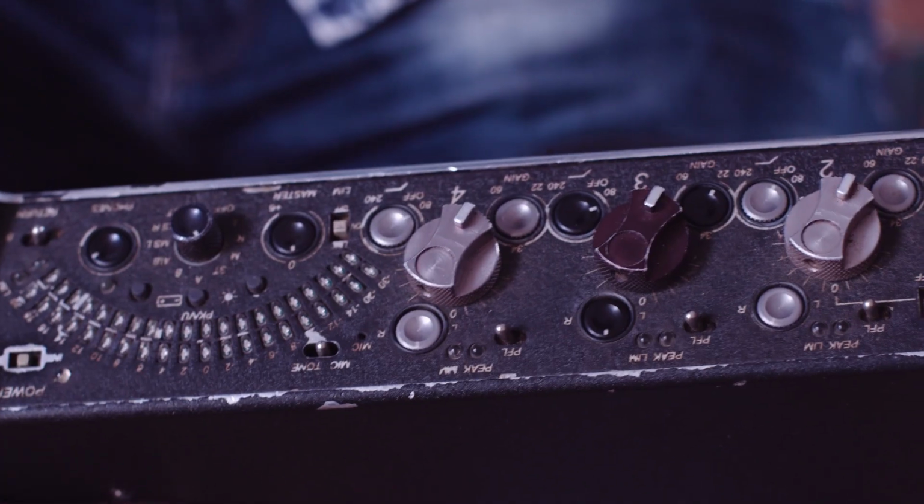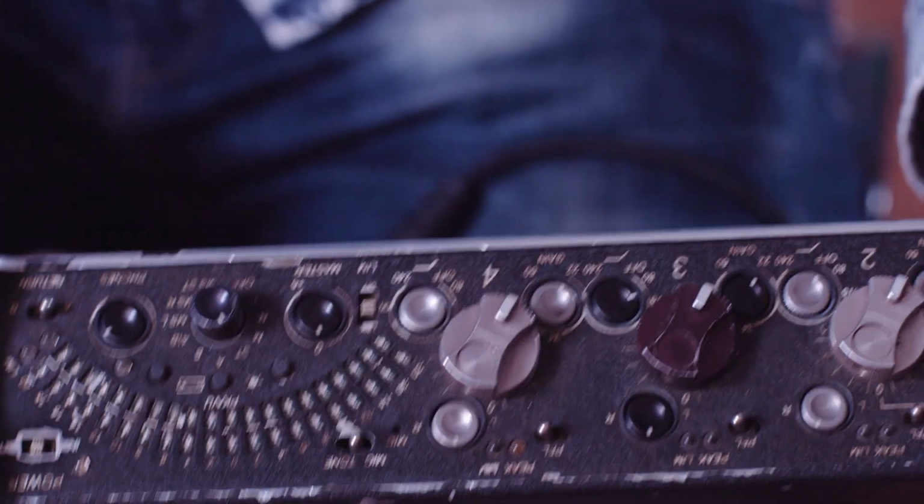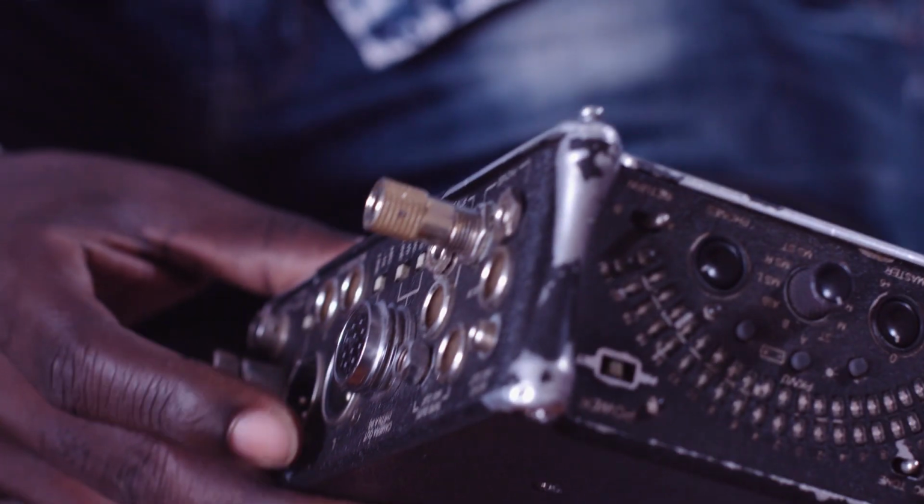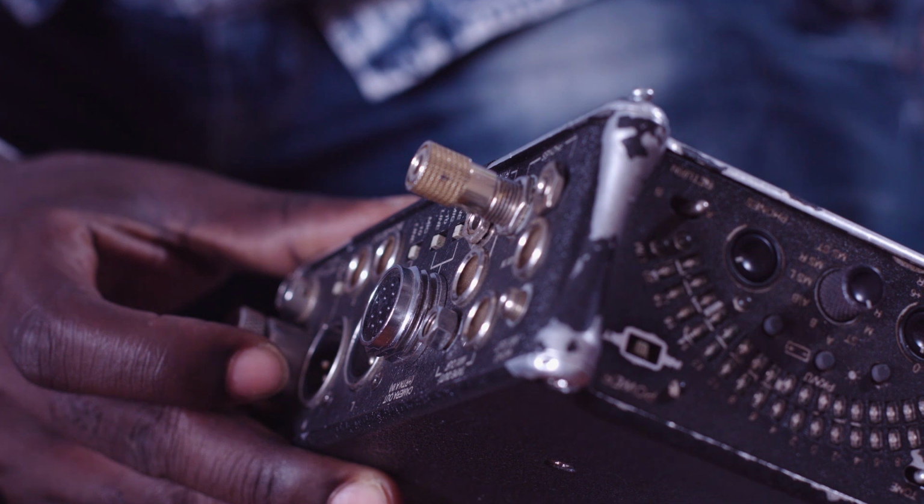So the only difference between a 552 and a 442 is that a 552 has an inbuilt recorder. You can record in the 552, but in the 442 you can't record. But it's still a good machine and it's a powerful machine. I still work with it.